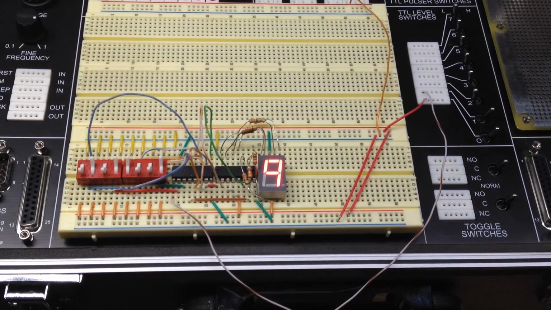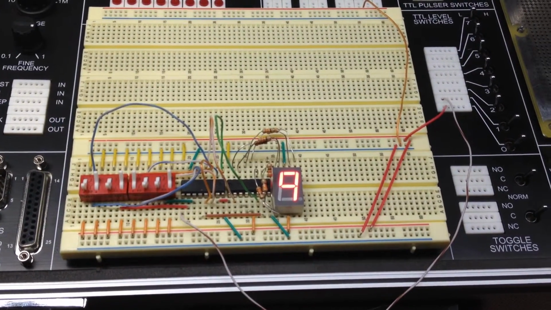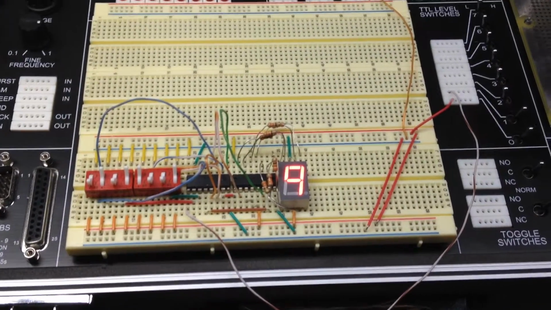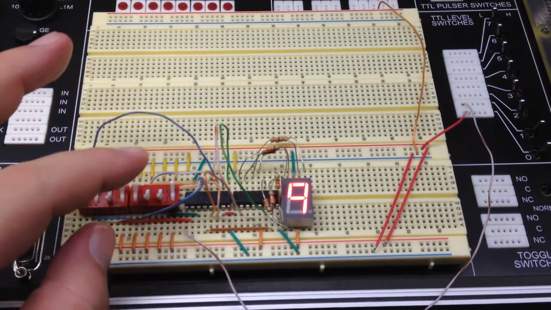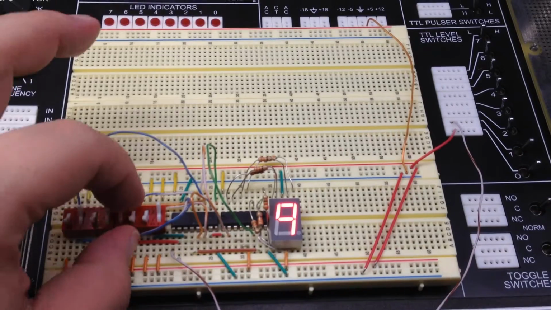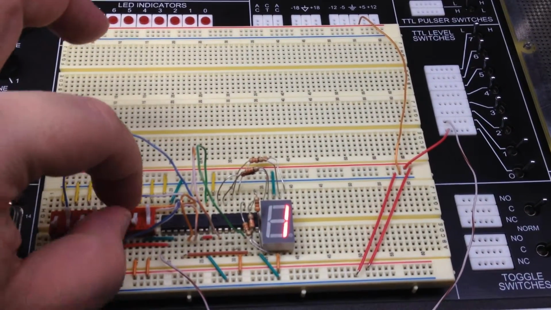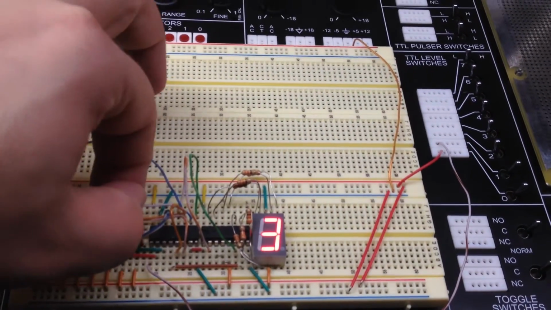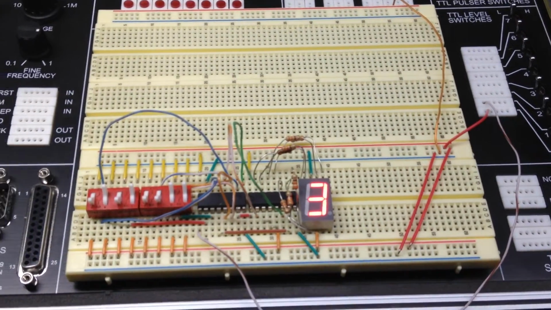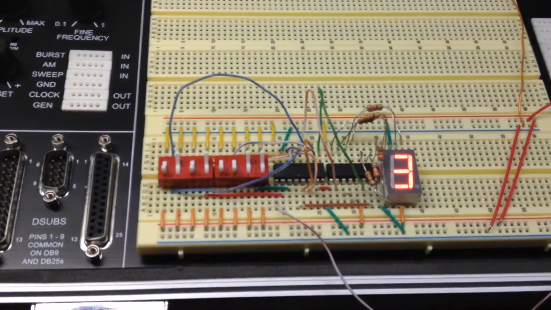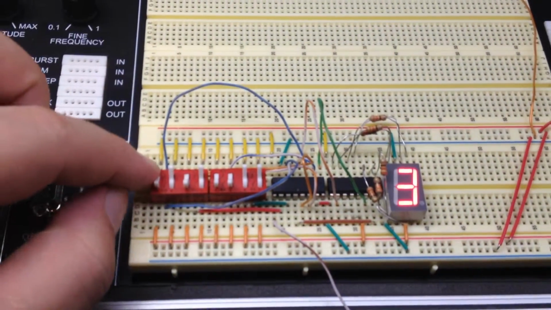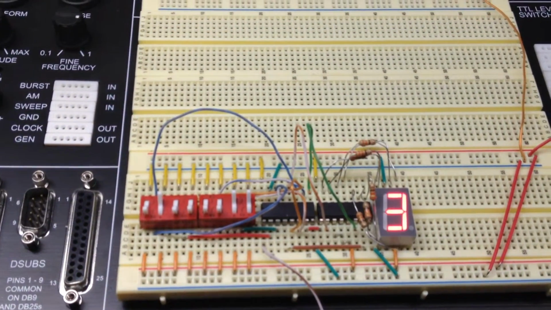So we're going to try to change this a little bit. We want to see if different values work. So we're going to change the value on the right set of switches. We're going to remove the 8 and add in 2, which gives us a value of 3. We're going to attempt to change the ones on the left and show that they have no effect on the display.